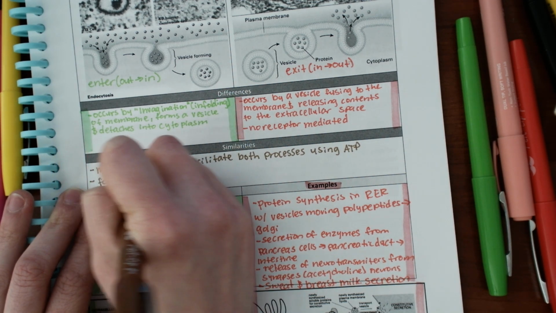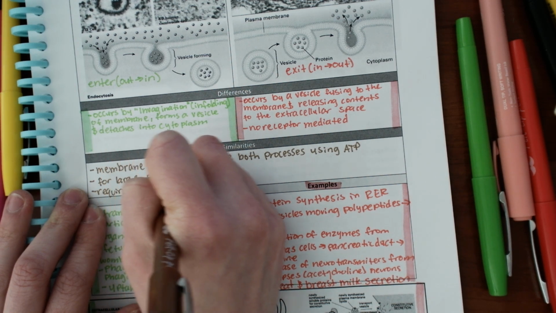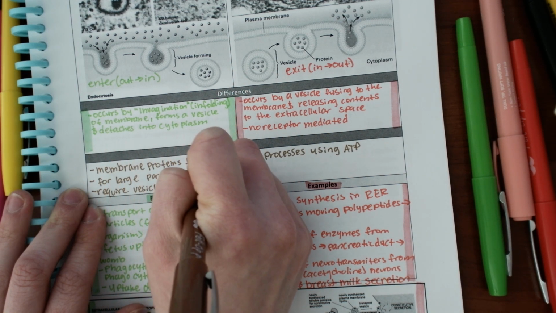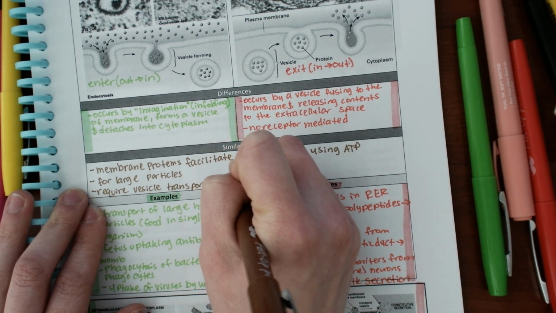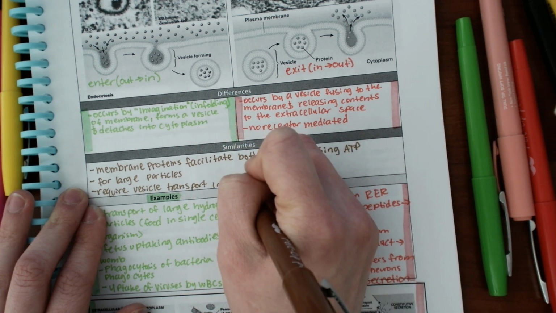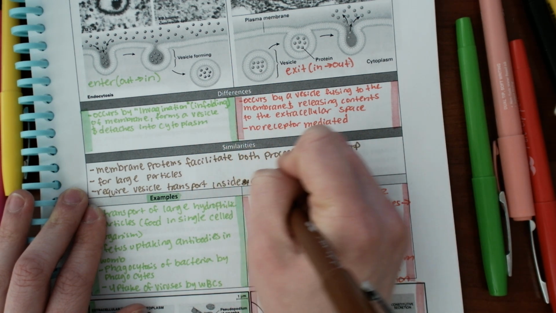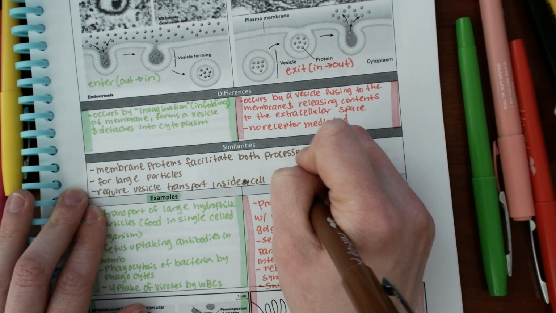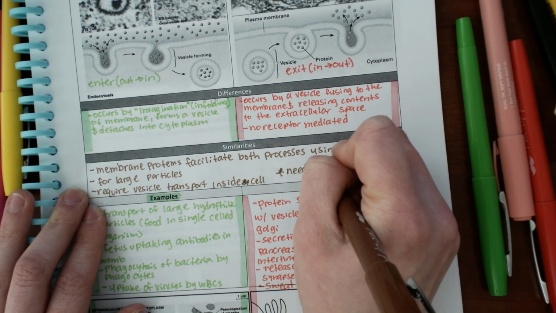Require vesicle transport inside cell. I almost wrote inside side. Inside cell. Need ATP.